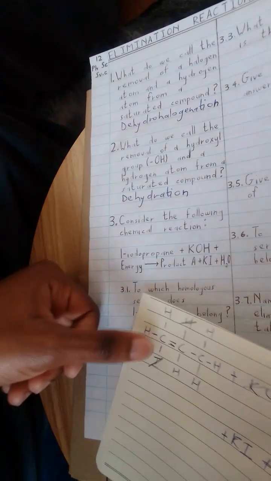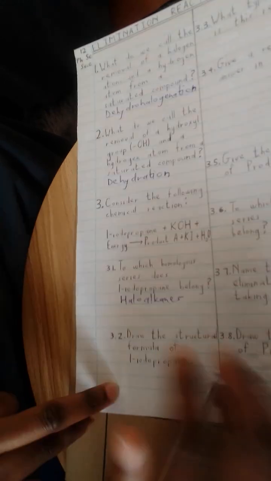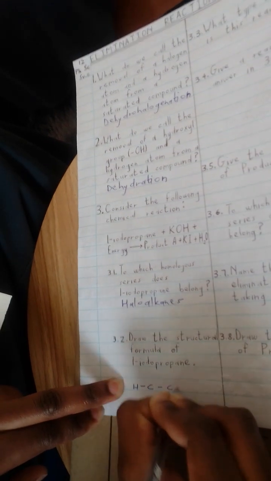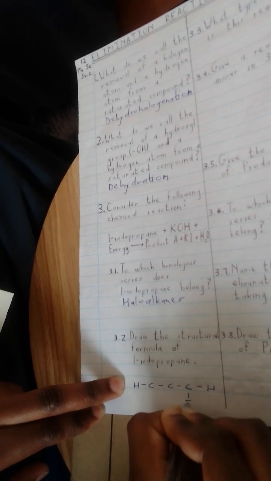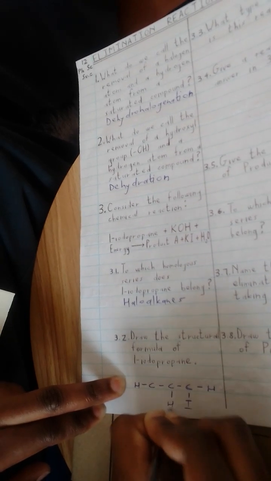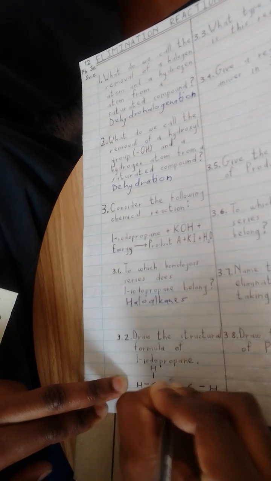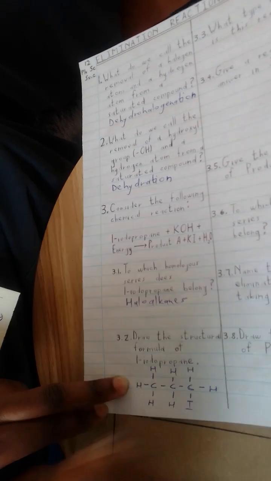So it's the original formula without the alterations. Here's iodine. So there is 1-iodopropane.